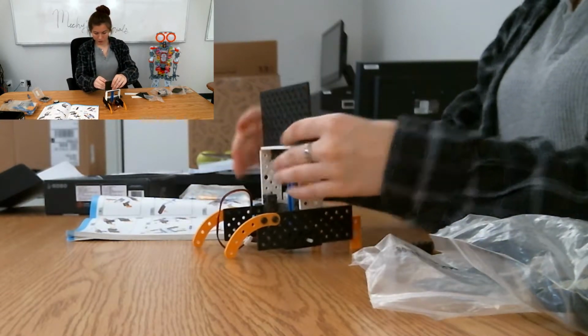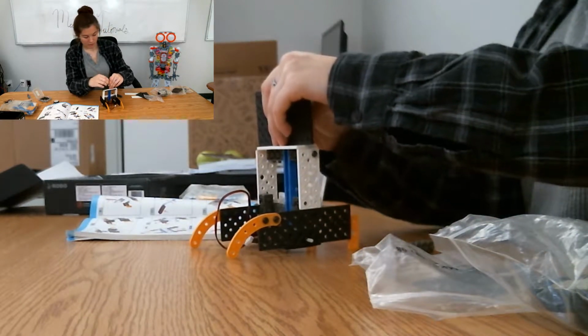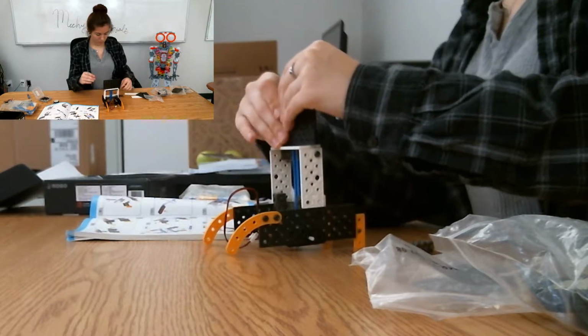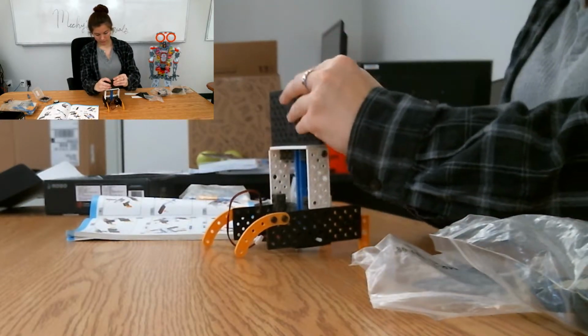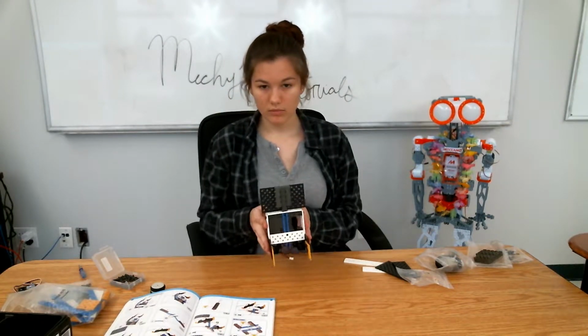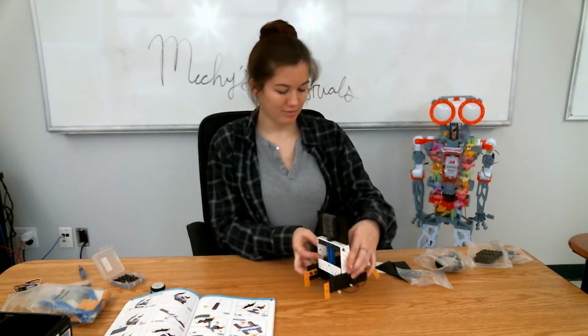And then your 4 unit blocks will go right next to it. Make sure they line up at the top and not the bottom. Okay, so it should look like that. Line up like that. Looks like a little scoreboard so far.